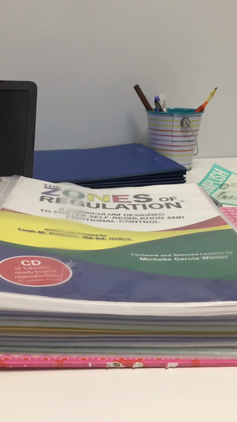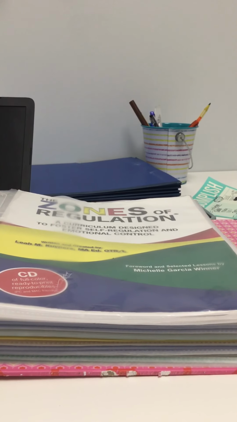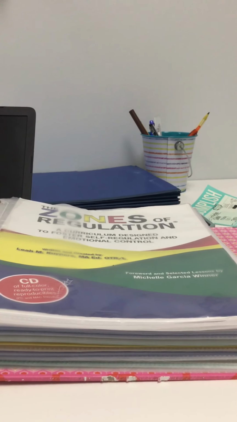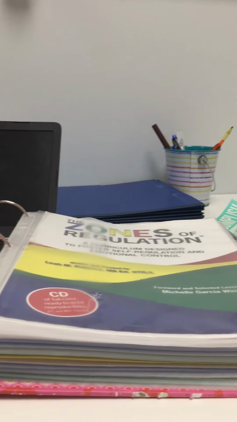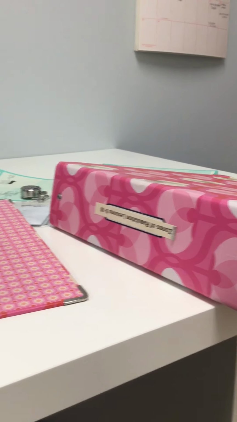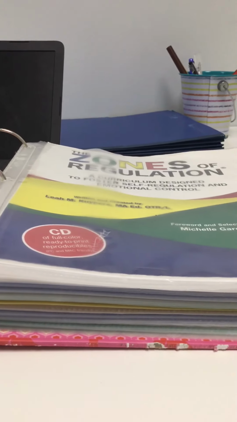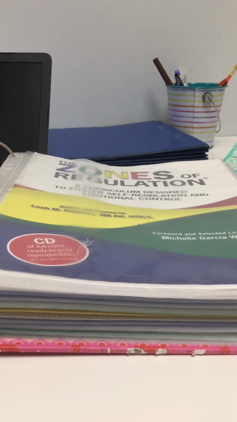Hello. So next one I'm going to talk to you about is the zones of regulation. And this is a curriculum for helping kids to learn how to self-regulate and also discuss emotional control. So you'll see we have these pink binders. There's 2 of them, and they have all the zones lessons. And these are included on the left-hand shelf as soon as you walk into our storage area. So you can find them there.